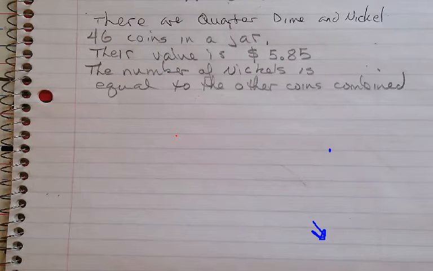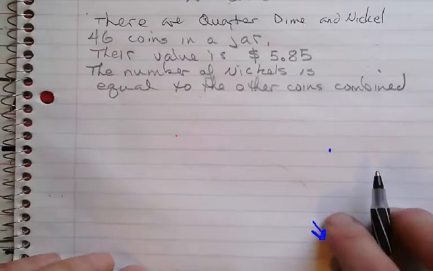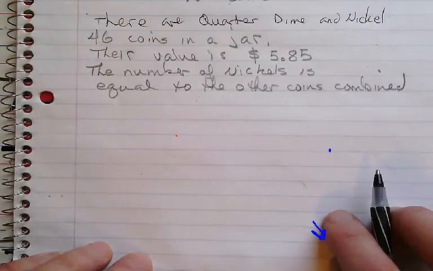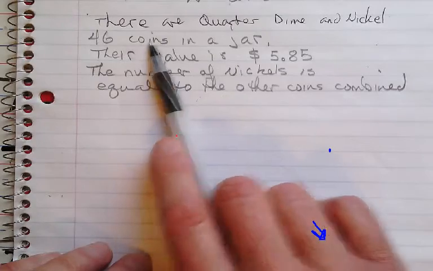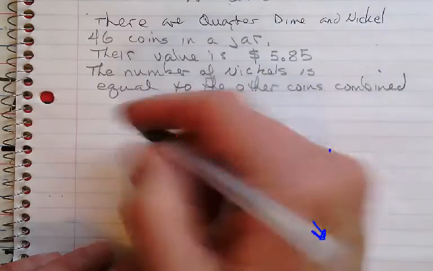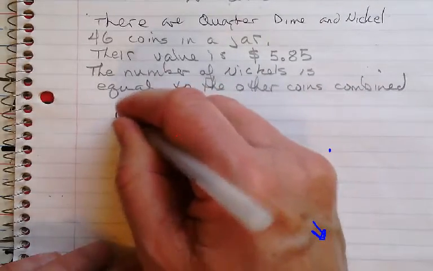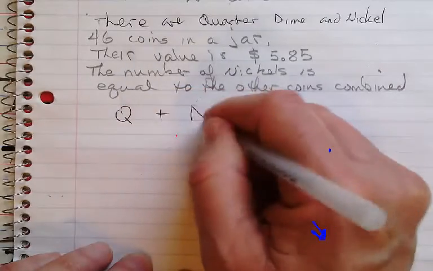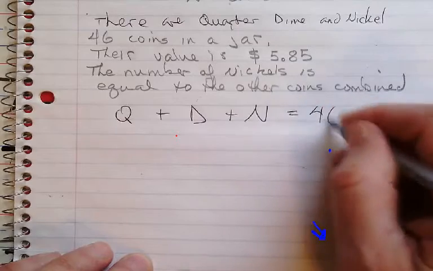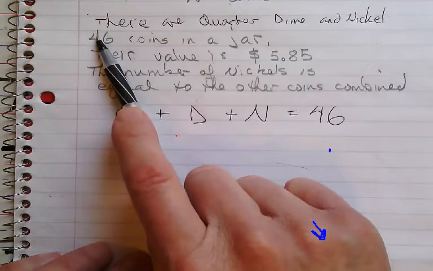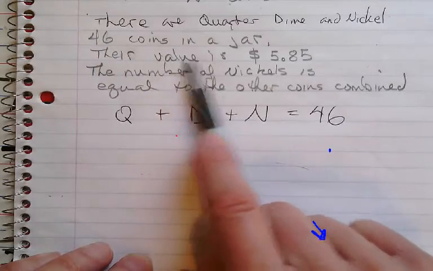Now then, what we need to do, we must translate this into 3 equations with 3 unknowns. So, there are 46 coins in the jar, quarters, dimes, and nickels. We're going to say quarters plus dimes plus nickels equals 46, because that's the total number of coins in the jar.